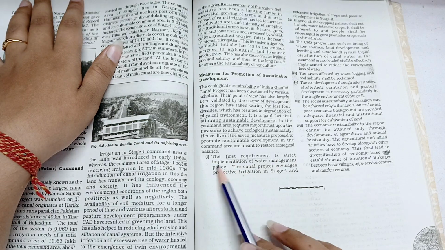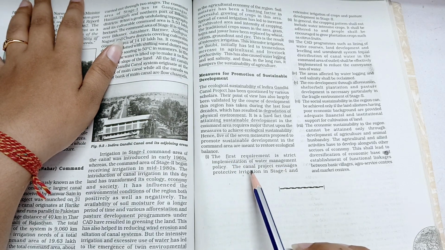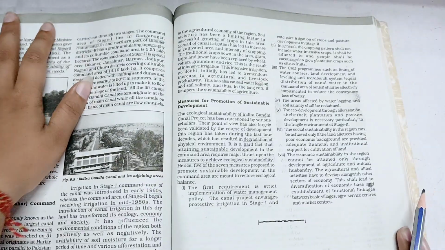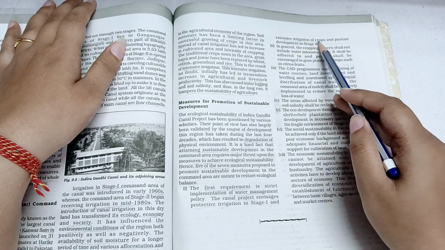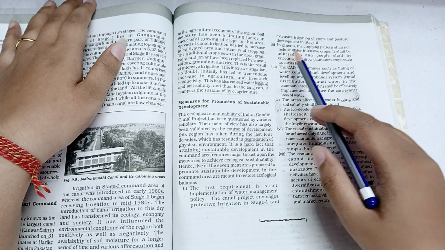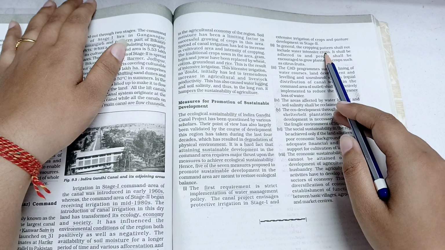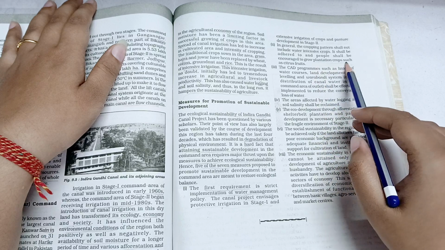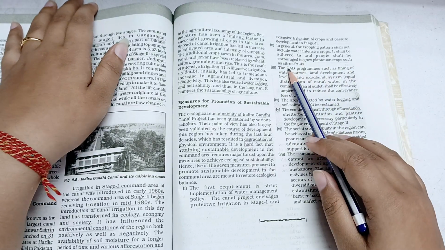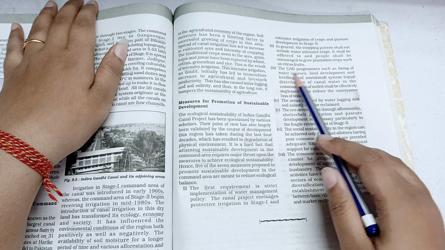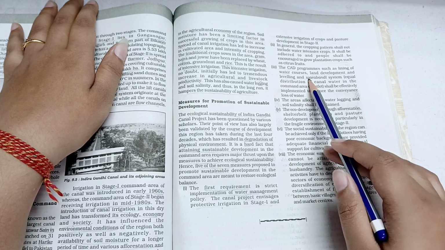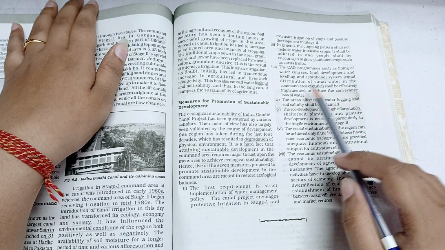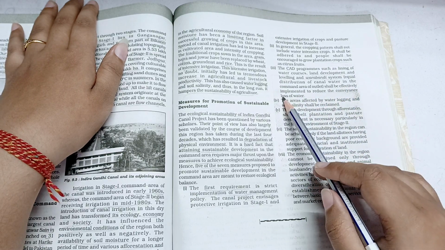The first requirement is strict implementation of water management policy. The canal project envisages protective irrigation in Stage 1 and extensive irrigation of crops and pasture development in Stage 2. In general, the cropping pattern shall not include water-intensive crops. It shall be adhered to and people shall be encouraged to grow plantation crops such as citrus fruits. The CAD programs such as lining of watercourses, land development and leveling and Warabandi system, equal distribution of canal water in the command area of outlet shall be effectively implemented to reduce the conveyance loss of water.